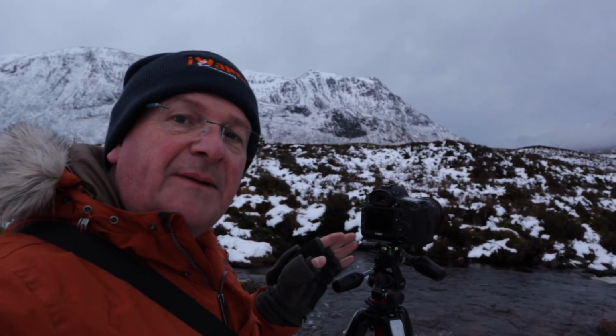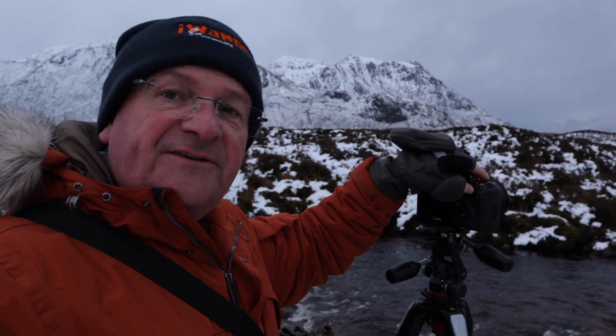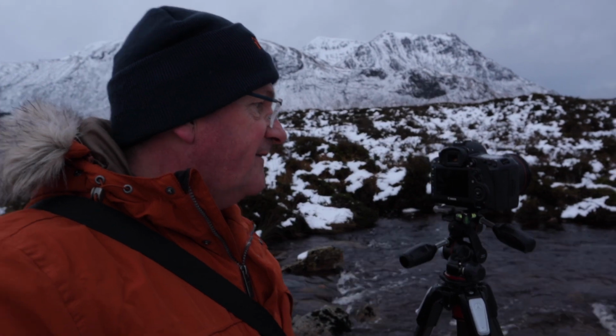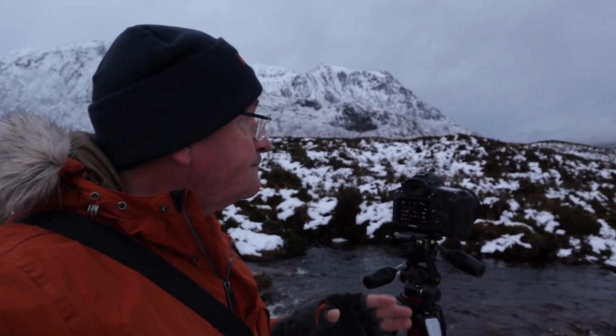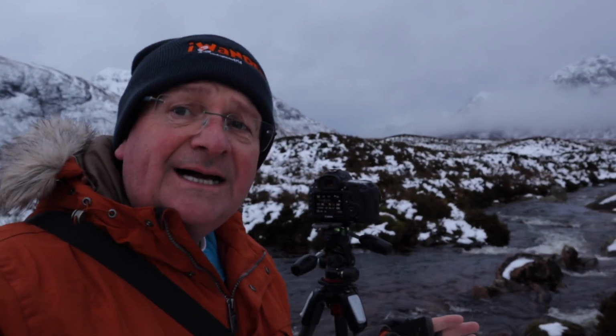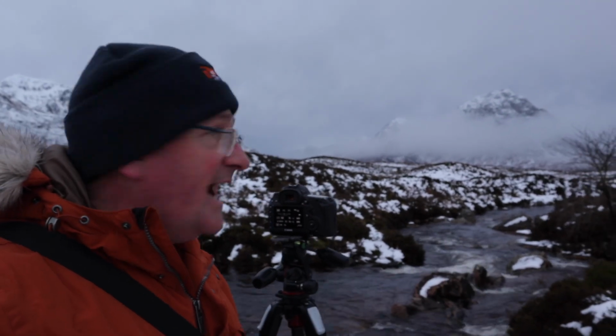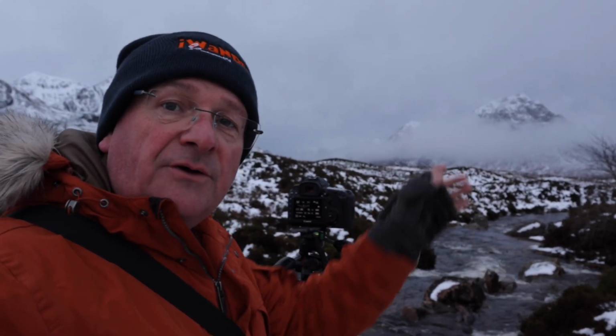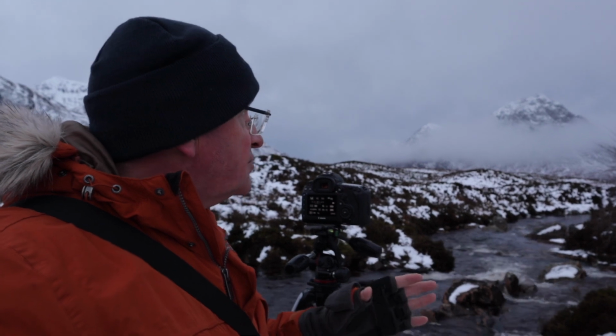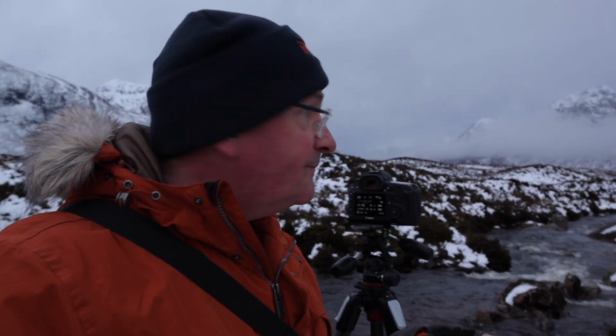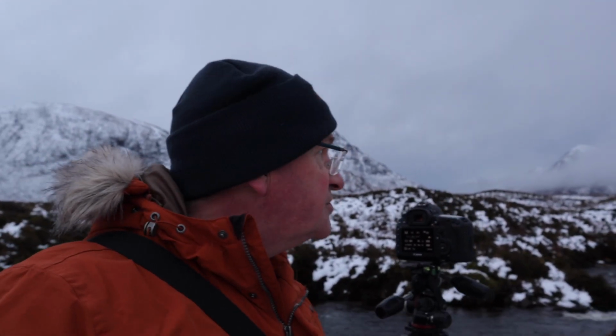So I've already set my camera up. I've got a fifth of a second, f11 and ISO 100. The key thing for me here is to expose for the sky and the mist around the buachaille. So what I really want to do is set exposure compensation so I can get four or five shots at different exposures: underexposed, normal exposure and overexposed.